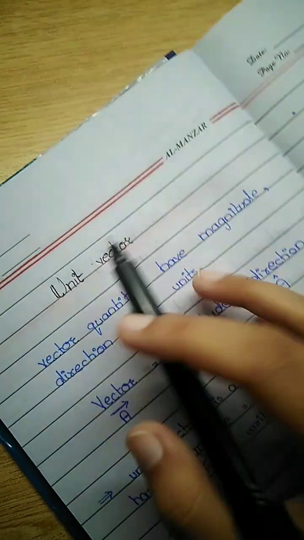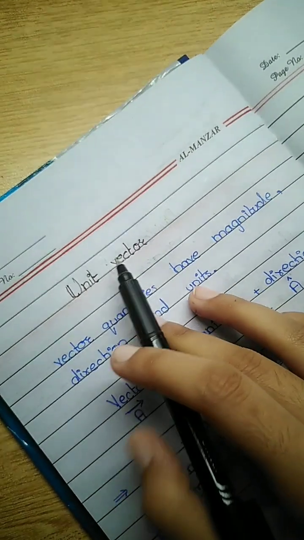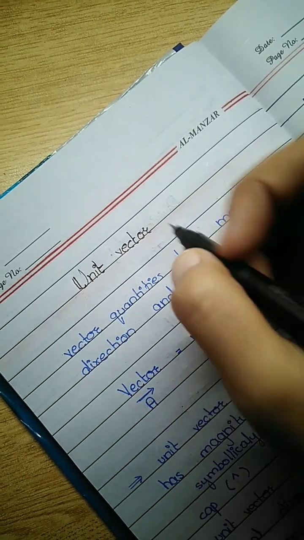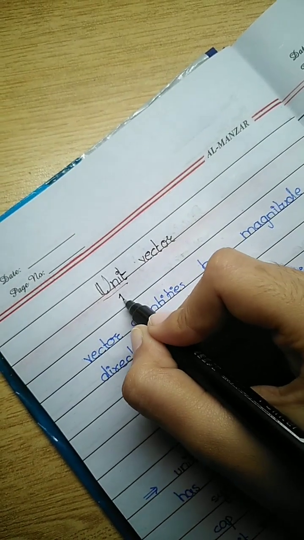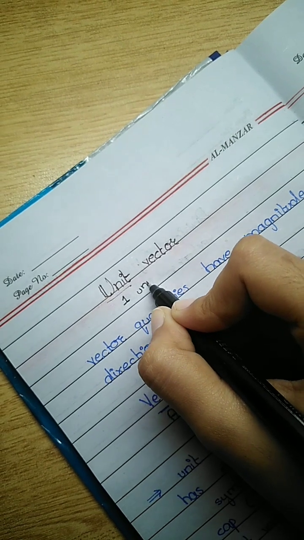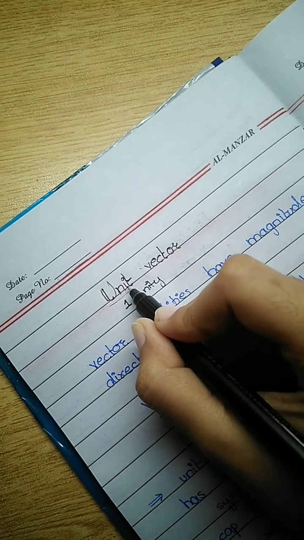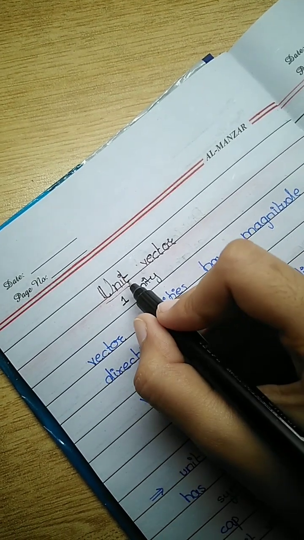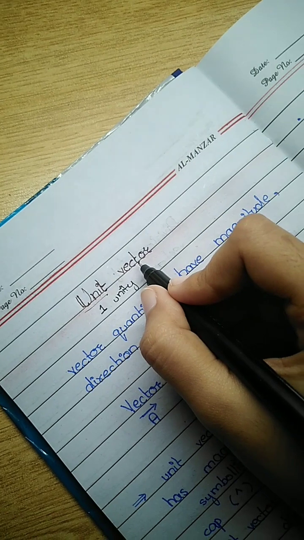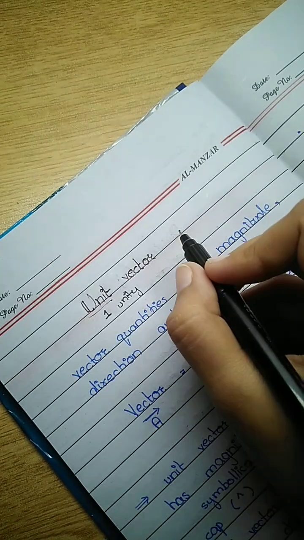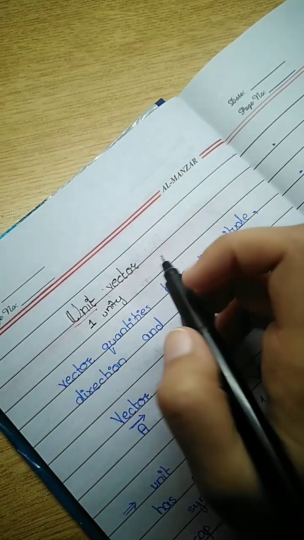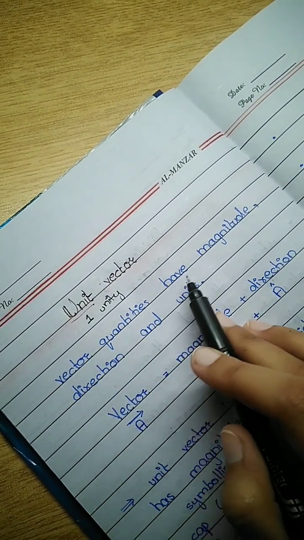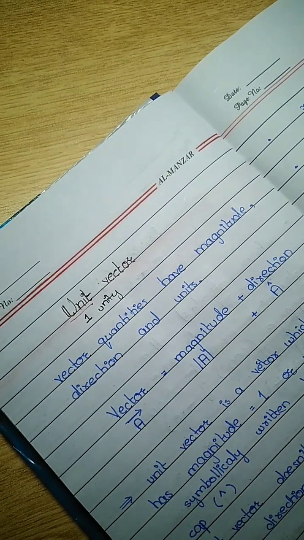In this lecture, we're going to talk about the unit vector. Firstly, we will discuss it separately. What is unit and the vector? Unit means one or unity. Where the term unit is used, we just consider that position or that condition one. Vector is any quantity which consists of a particular direction and also a magnitude. So vector quantities have magnitude, direction and units.